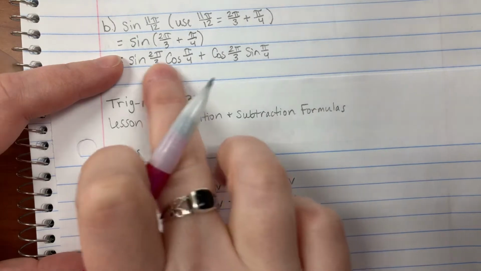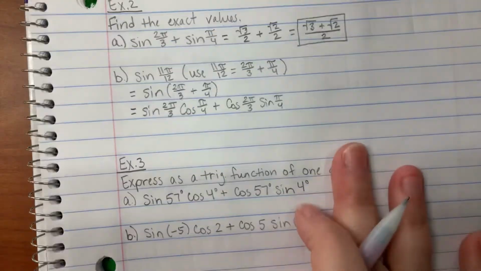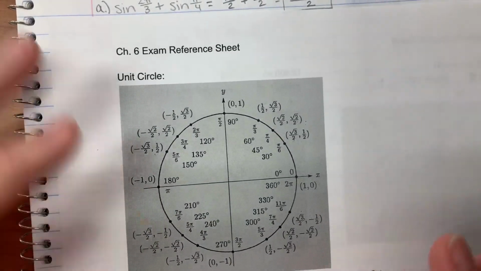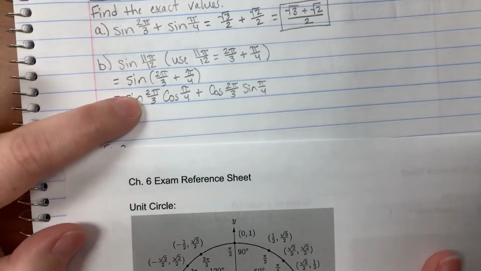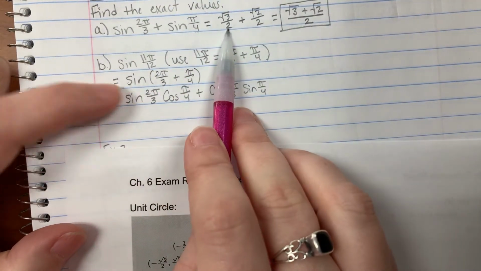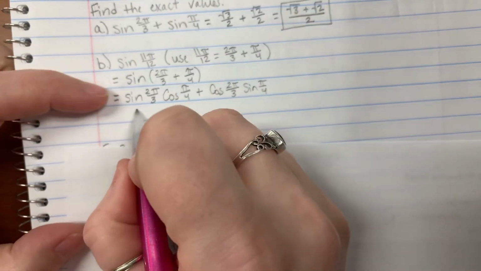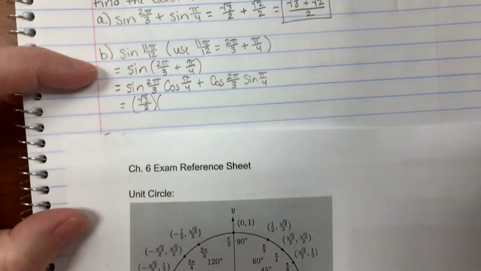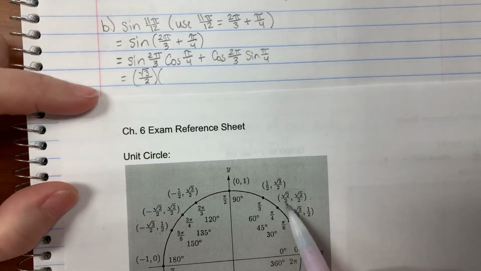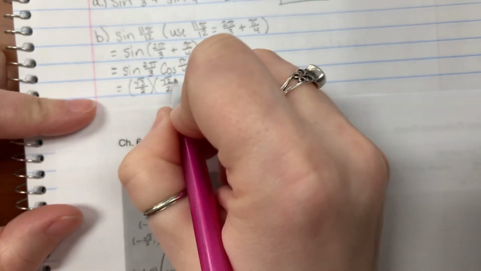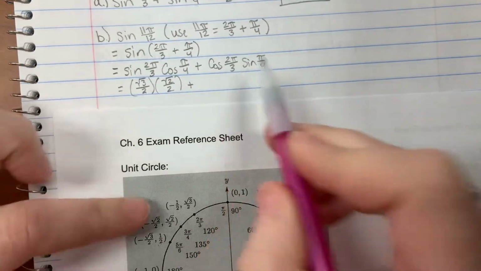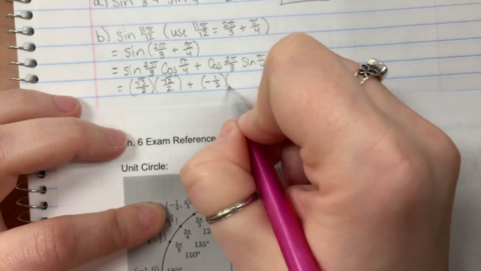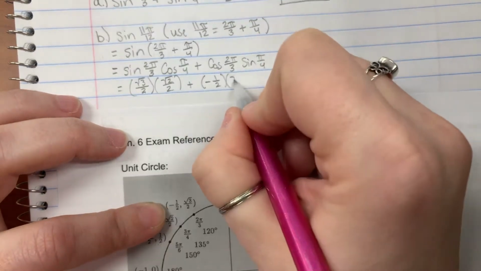Then I can go in and find each of those pieces because those are on my unit circle. So now let's go back to the unit circle. I keep going back and forth between these two resources. So the first one is 2 pi over 3. I already found that one up here. The sine of 2 pi over 3 is square root of 3 over 2. And I'm going to multiply that times the cosine of pi over 4. So go to pi over 4 cosine, square root of 2 over 2. Plus the cosine of 2 pi over 3. So right here, cosine would be negative 1/2. Times the sine of pi over 4, which is the square root of 2 over 2.